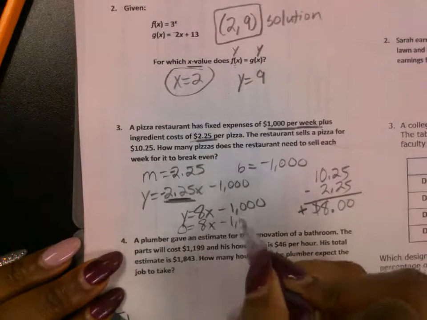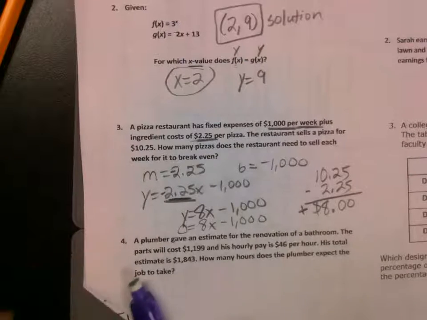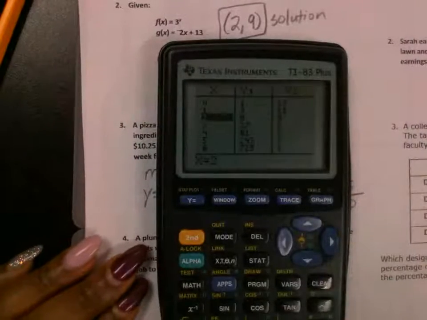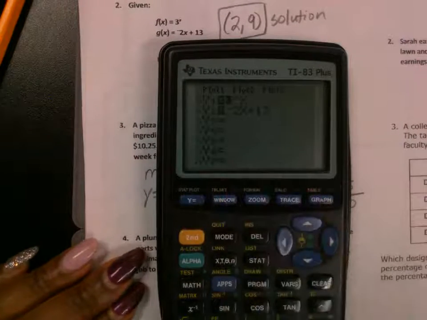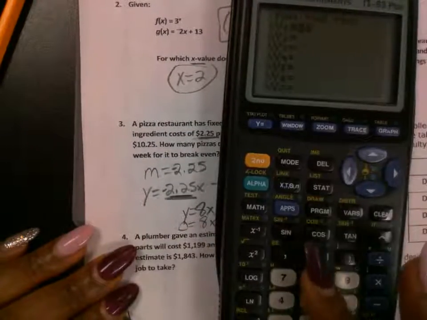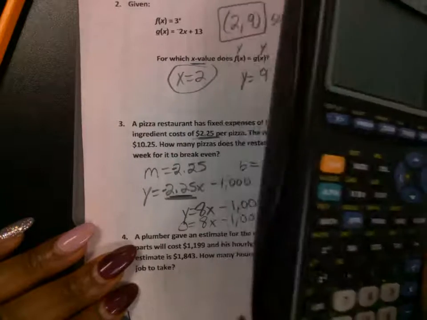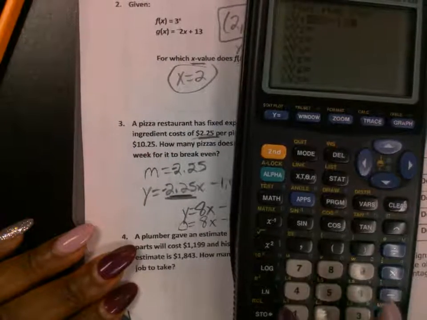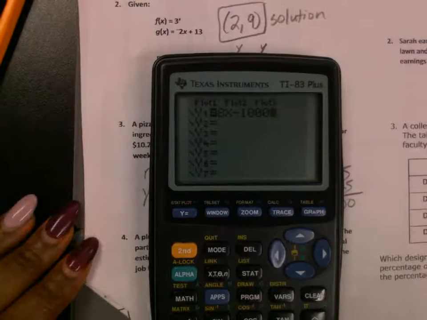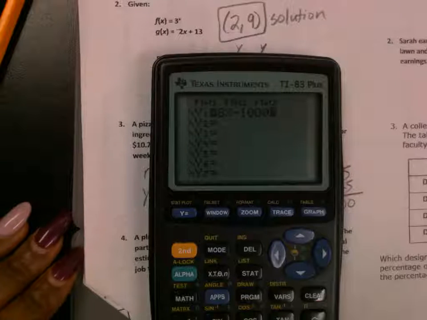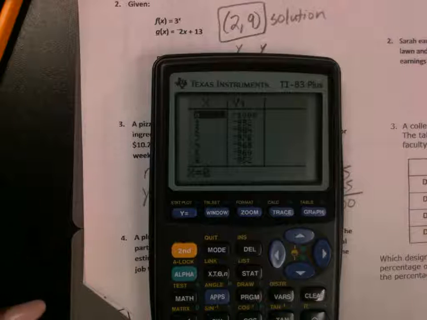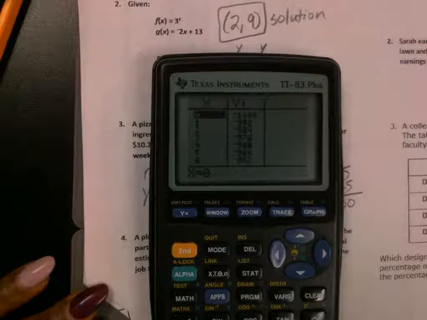How many pizzas do we have to sell for Y to be equal to zero? So we're not going to even solve for X like that. We're just going to type it into the calculator. So let's go to Y equals, clear out what's there, and let's type in the 8X minus 1,000. Okay, so now let's go to the function table, that second graph, to see when is Y equal to zero.